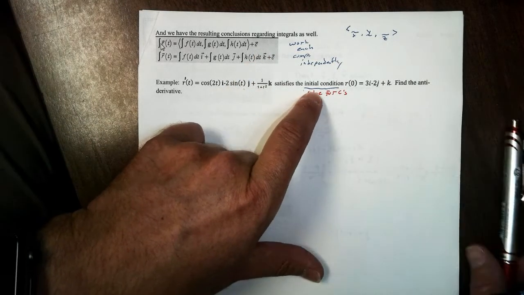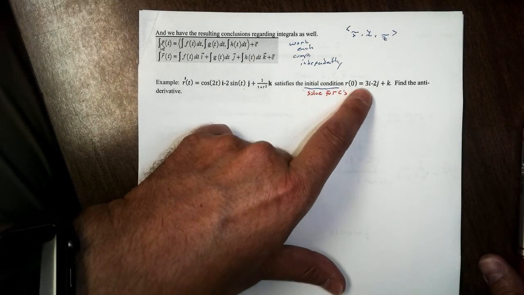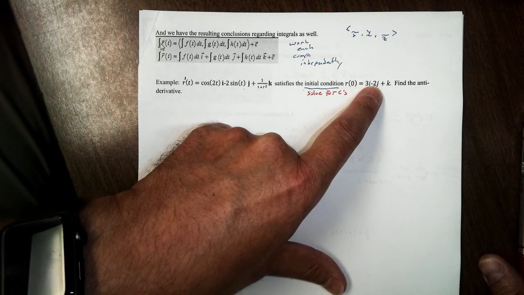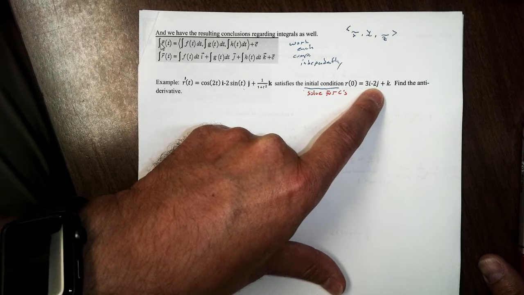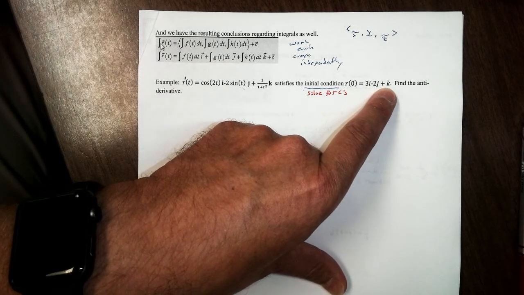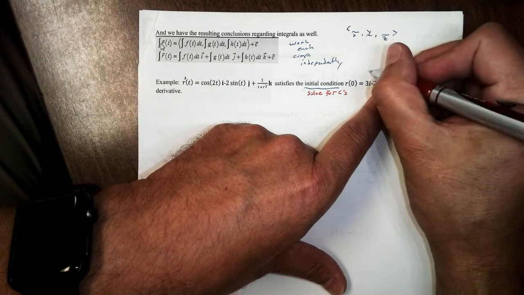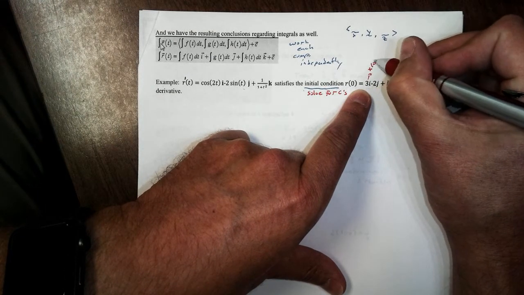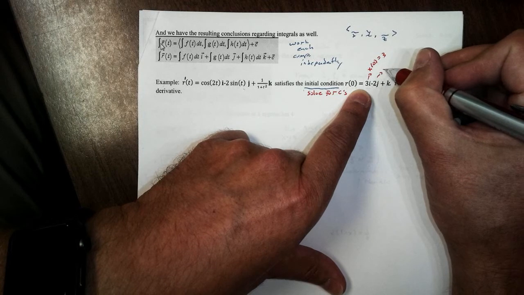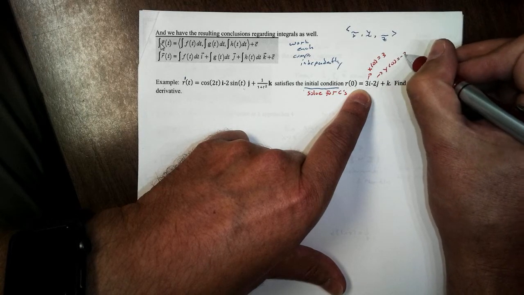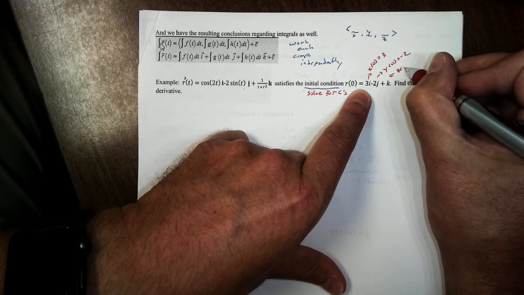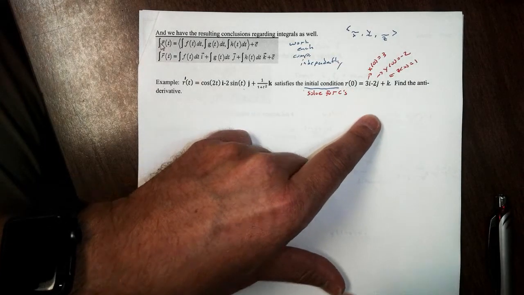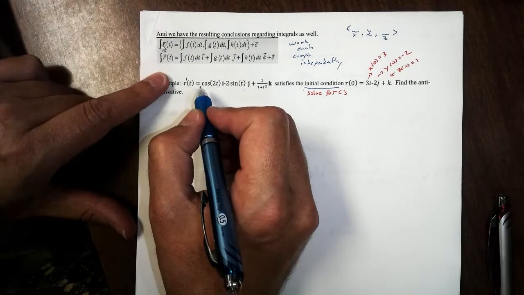And given the initial condition, r of 0, my x value is 3. Minus 2j, so I got my y component, plus k, and there's my z component. Remember what this is really saying is that x of 0 equals 3, y of 0 is negative 2, and z of 0 is 1. We want to find the antiderivative, so we're going to integrate this.